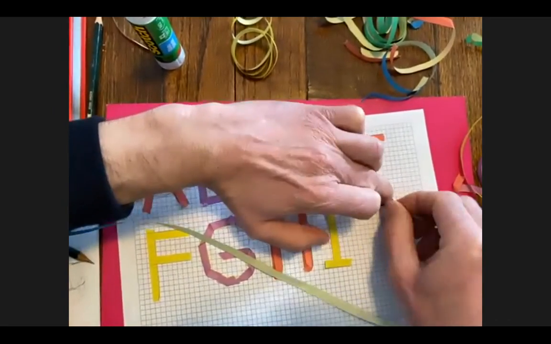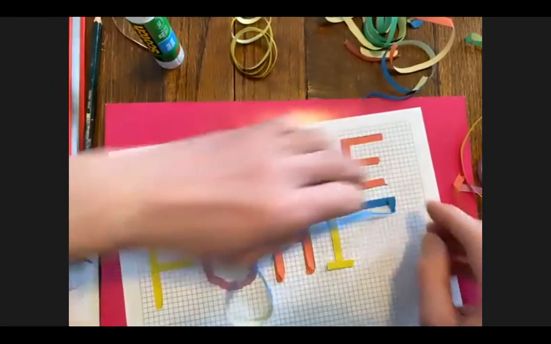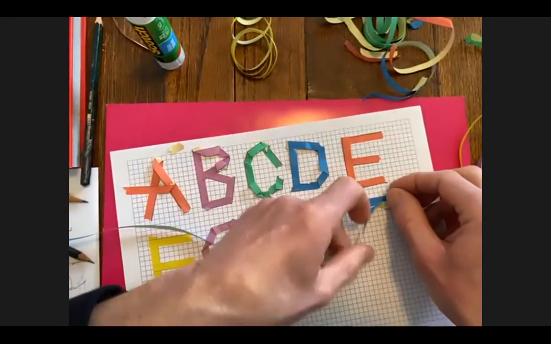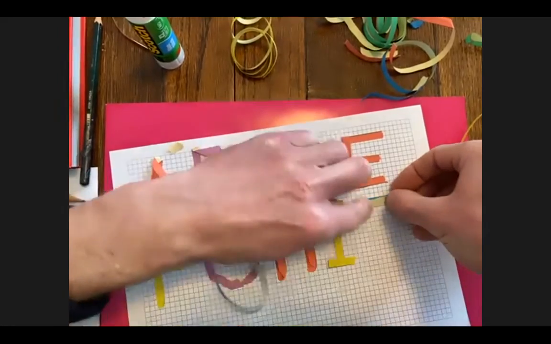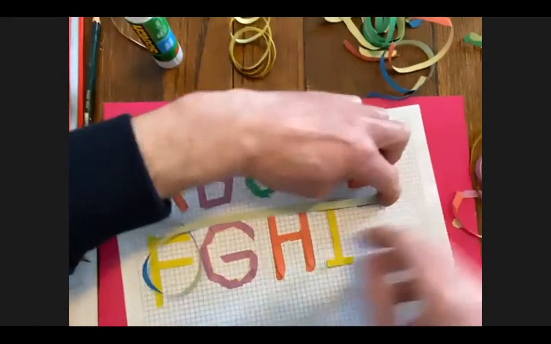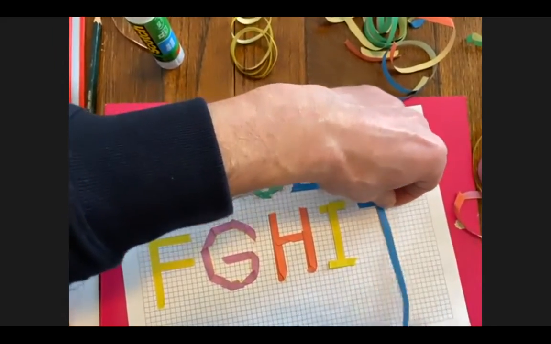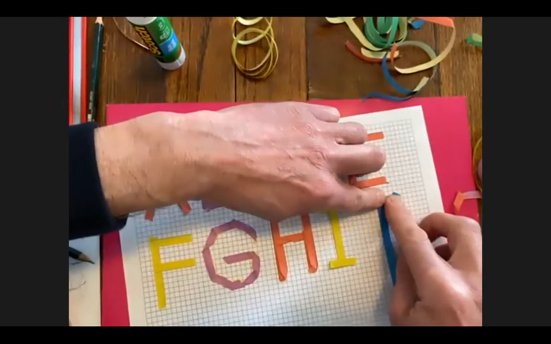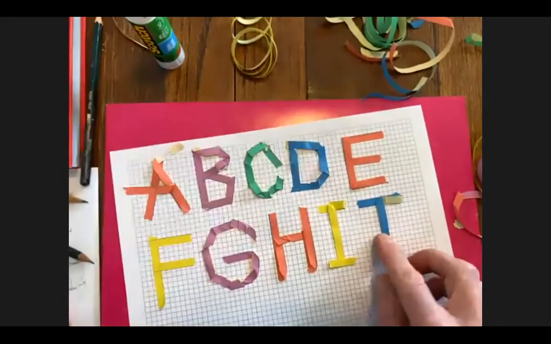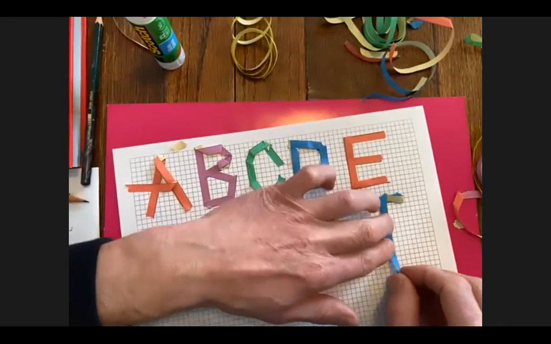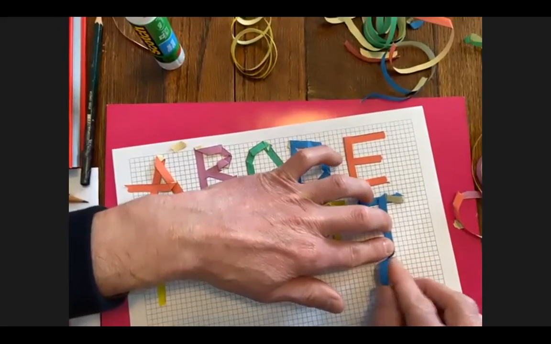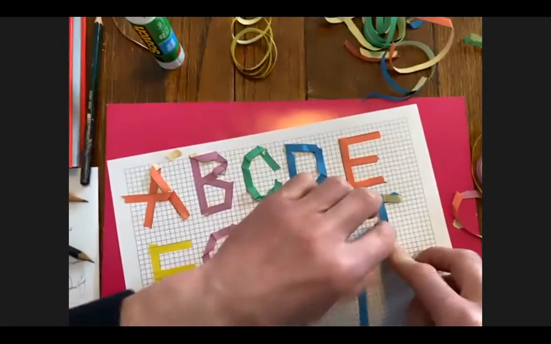So I'm going to try and persevere with this idea. Actually, one thing I didn't try out, and I don't know if you guys have the same streamers that I have, but the ones that I have are different coloured on the back. They're yellow on the other side. So I might try and see if I can do something with that, trying to use both colours.